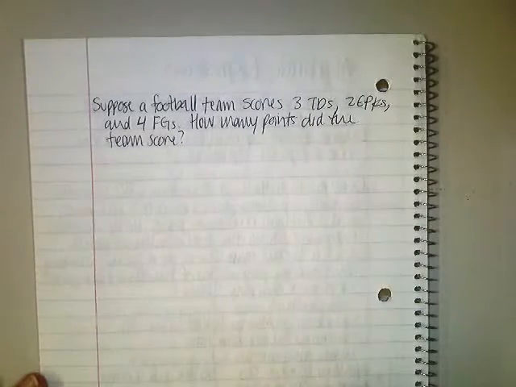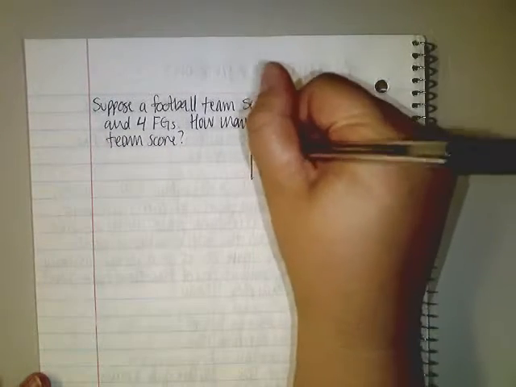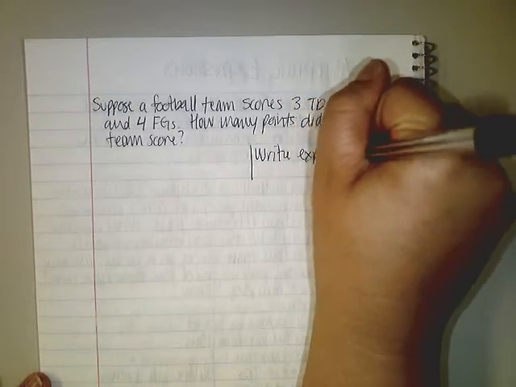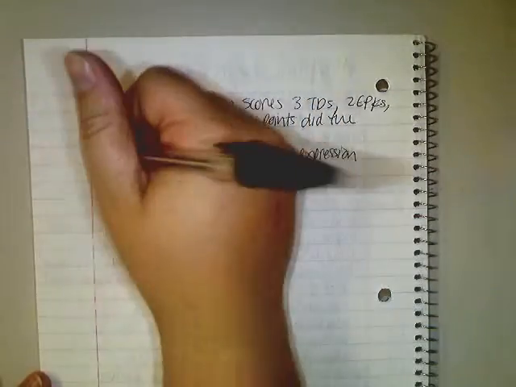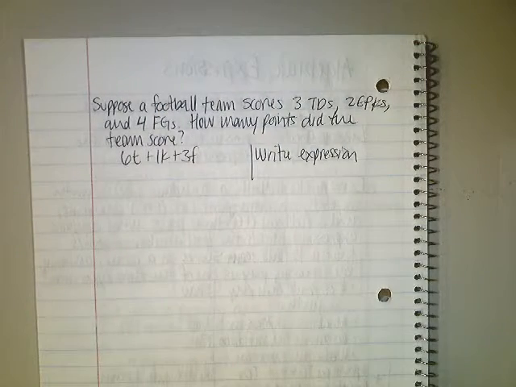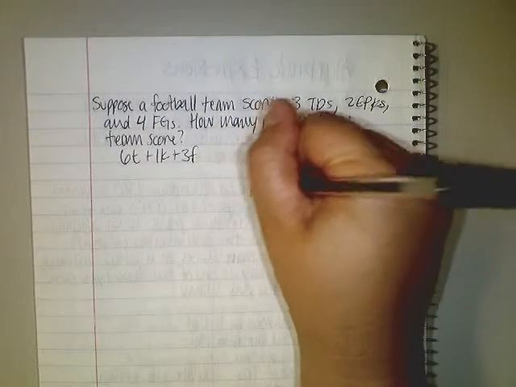So for this problem, I'm going to write my expression, and if I hadn't already written my expression in the previous problem, you might have to go back and do all that process. But since I previously wrote it, I'm just going to copy it over again. So it's 6t plus 1k, or you could just write k, plus 3f. And then all I'm going to do is substitute my values in.